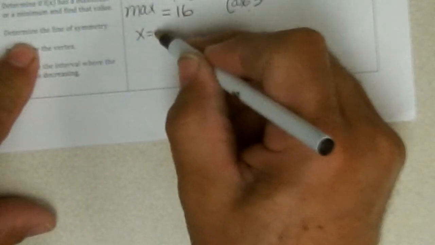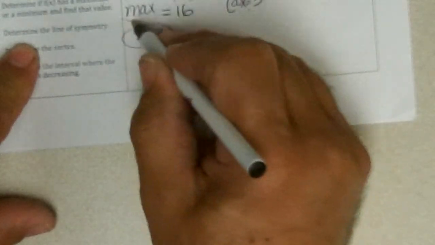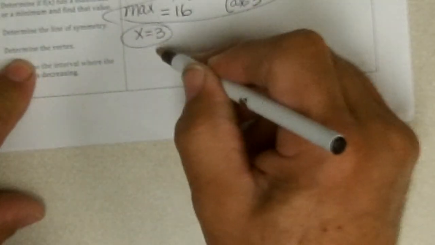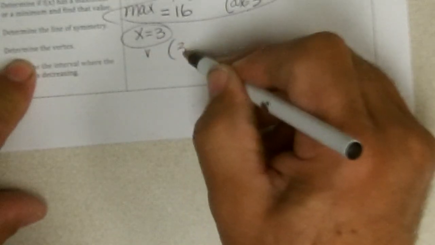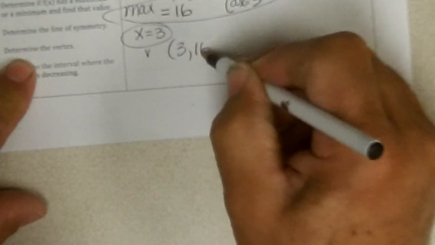Determine the line of symmetry. Well, that's pretty simple because it goes through the vertex. We found that it's at x equal 3. And C, find the vertex. Well, we just found out the vertex is at (3, 16).